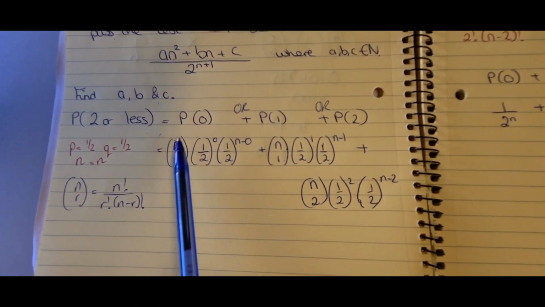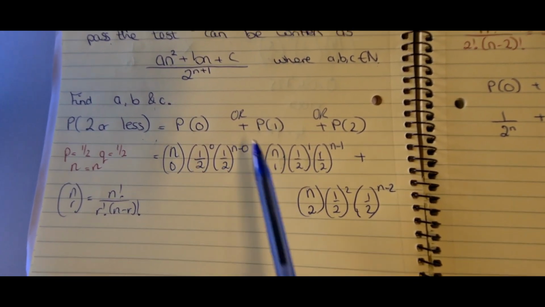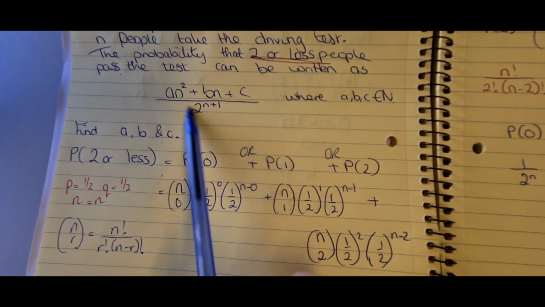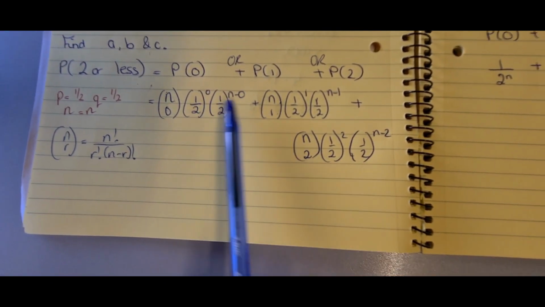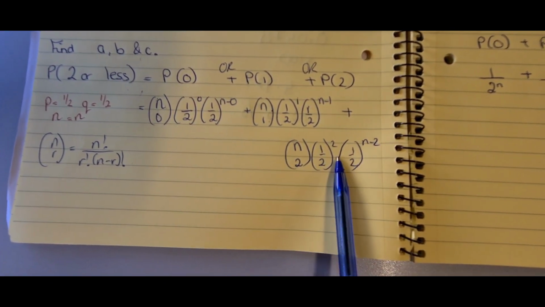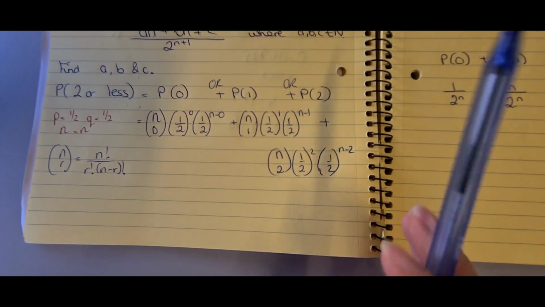Okay, so I'm going to do each of these out individually to show you how we're working them out, because it eventually has to look like this. That's an algebraic expression. As it stands, we're in the binomial distribution for Bernoulli trials. So I need to work out the 3 of these, which is the probability of none, 1, or 2.